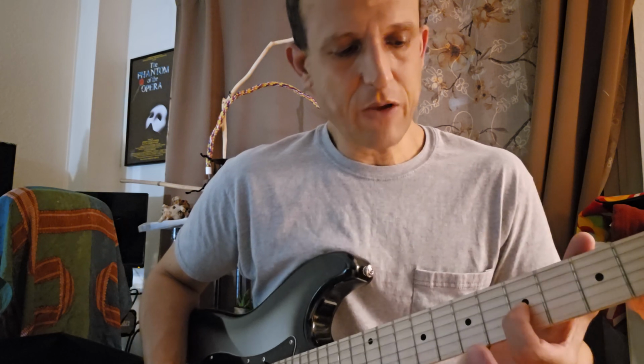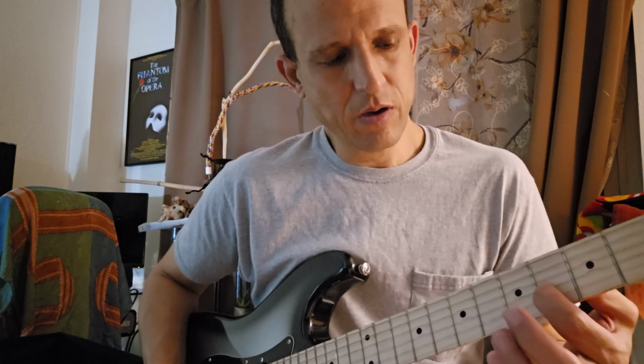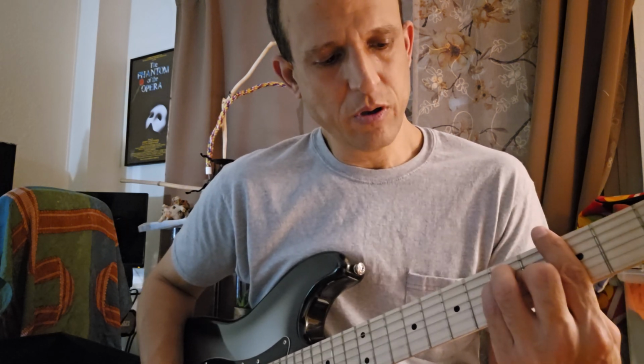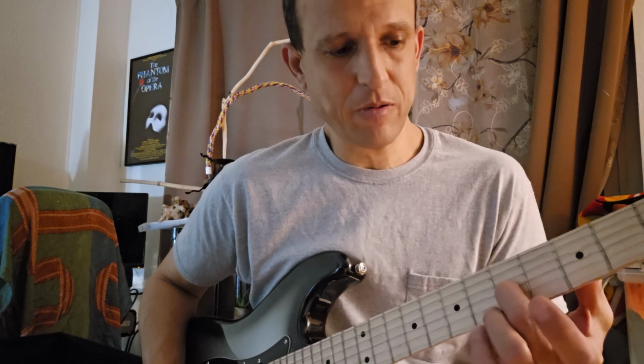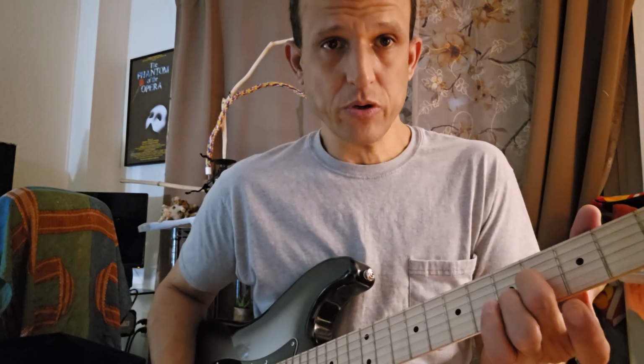But to stay in the key of G major, this note right here, where we're playing G major, only has to go up half a step, because in the key of G, this is a B note.